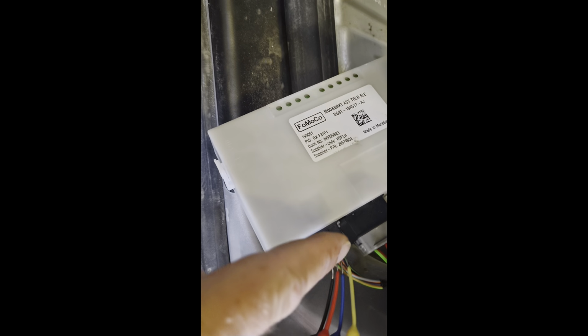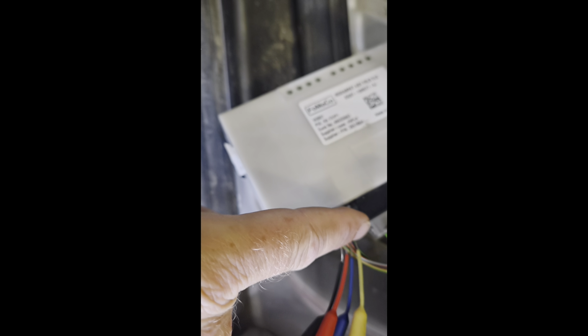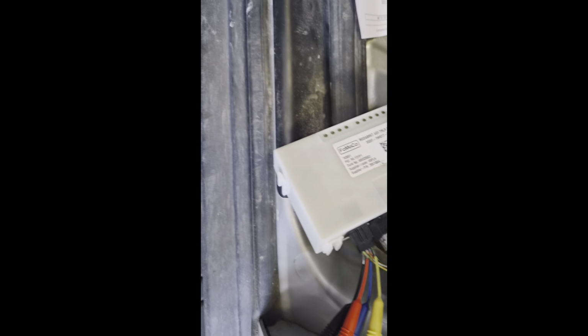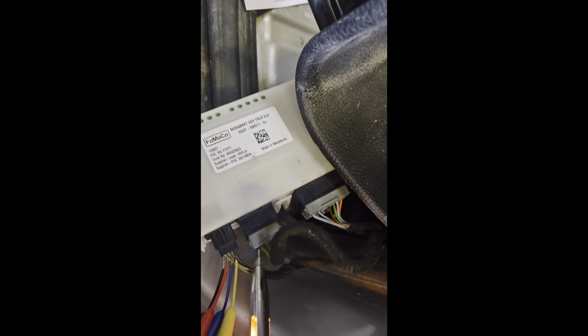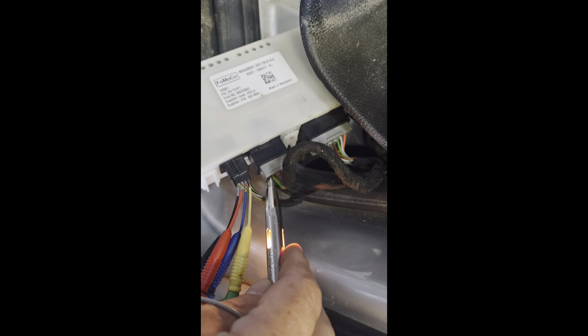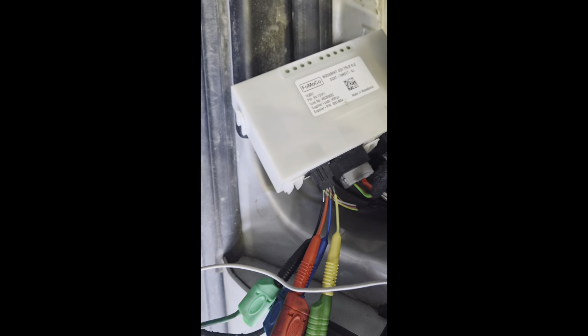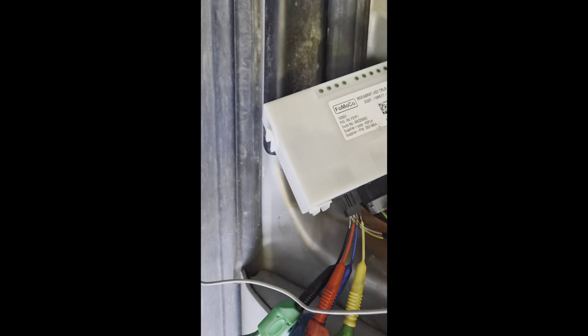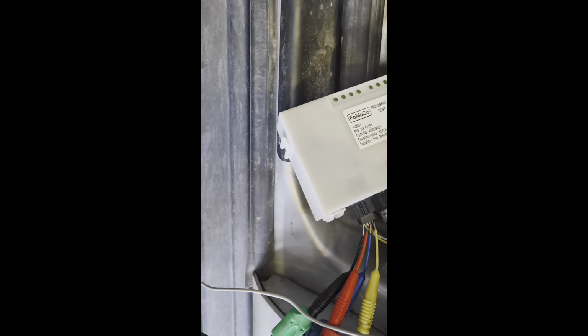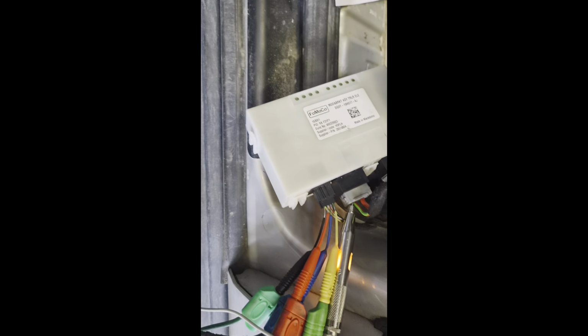So again, pin number 4, green black, is our ground. I've connected it to my little test lead. So here we have positive to the module, and also positive on this one. So now we know for sure ground is good on the module.